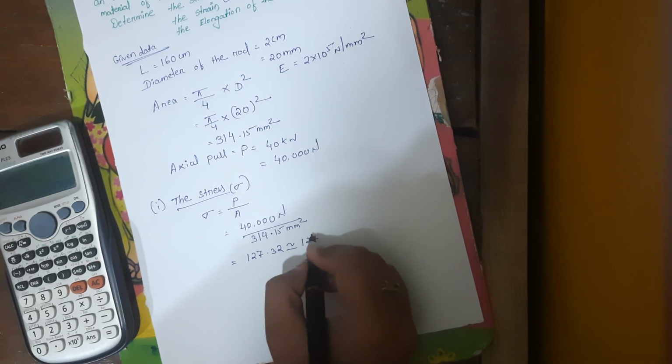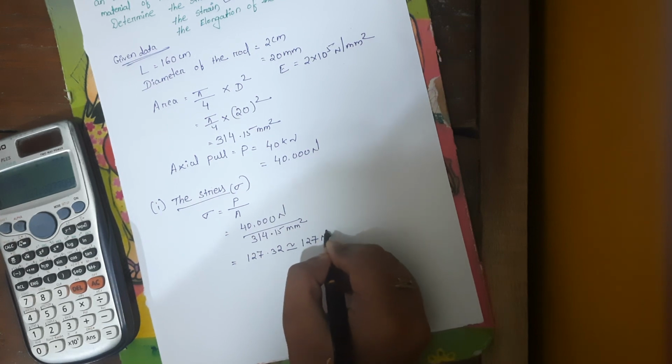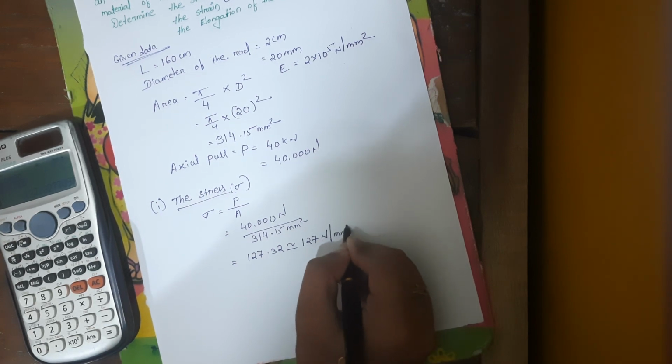The unit of stress is newton per mm square, so we write newton per mm square.